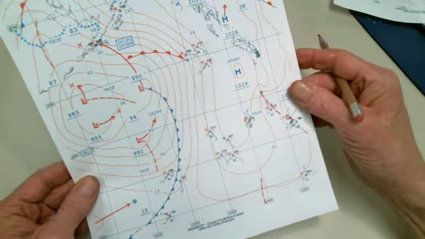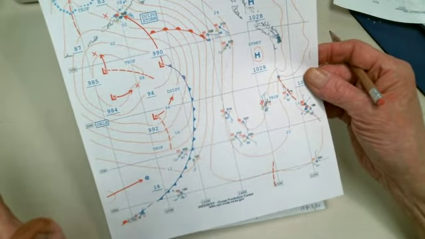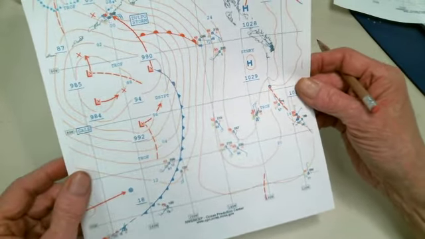And so this is a different subject. Now we're talking about plotting, reading and writing on weather maps. So I'm going to move to that subject.